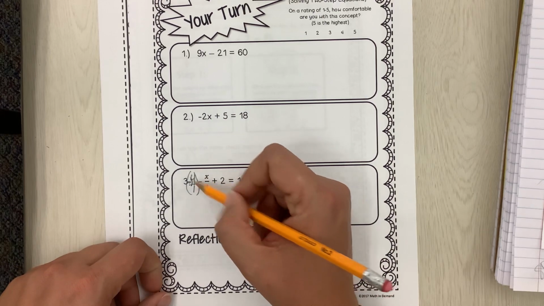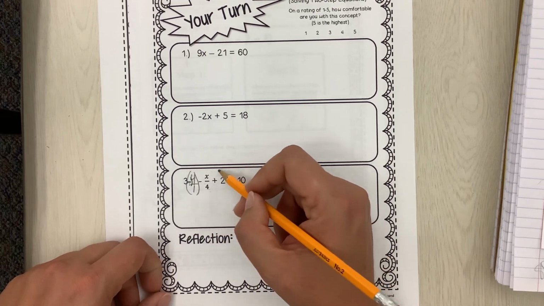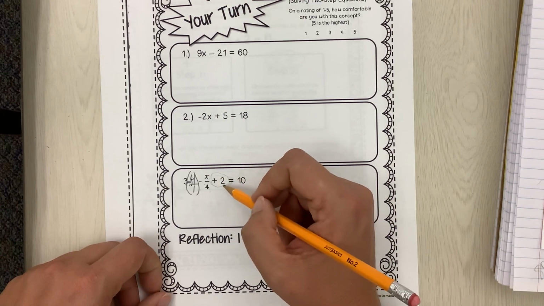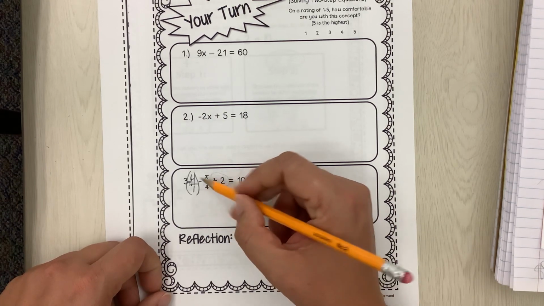But remember, that's step 2. Don't do that first. Step 1 is adding and subtracting. So you're going to get rid of that one first, and then you're going to do the reciprocal.